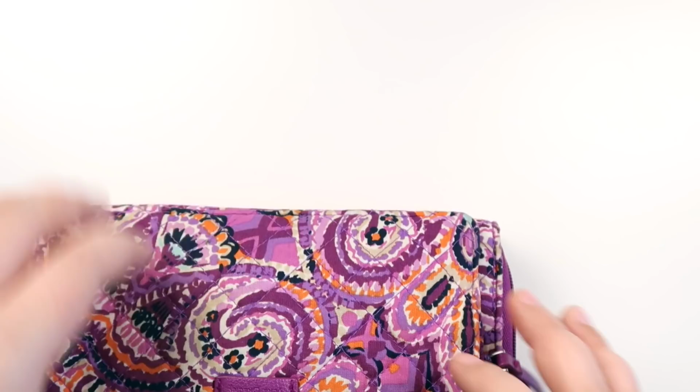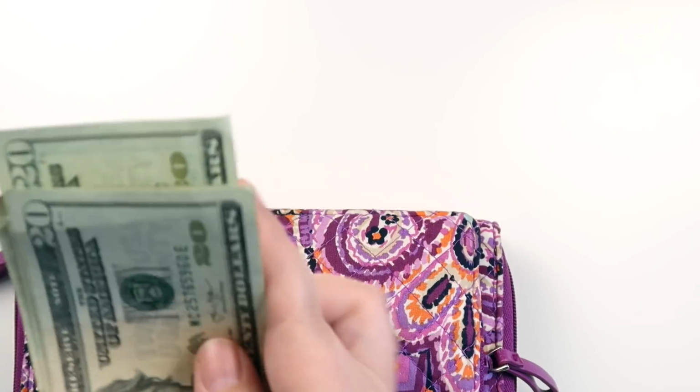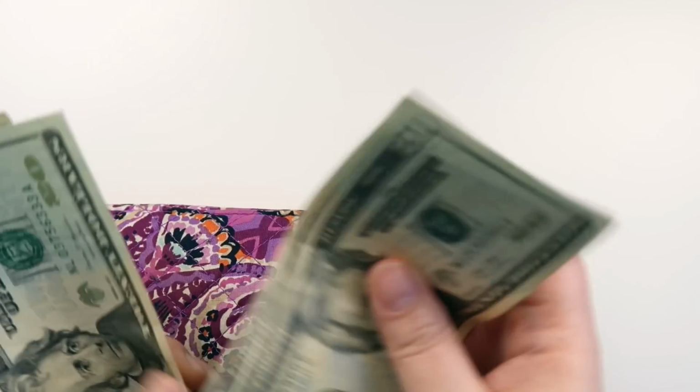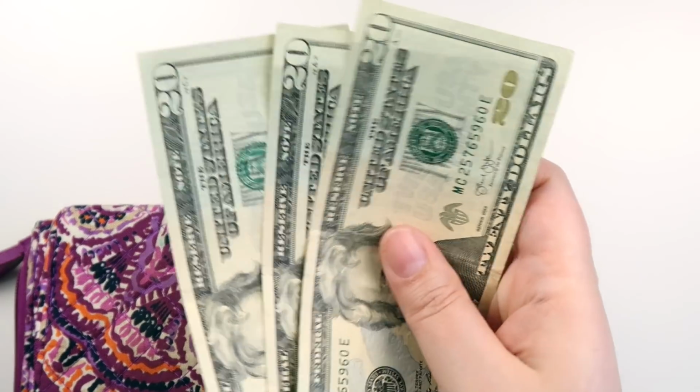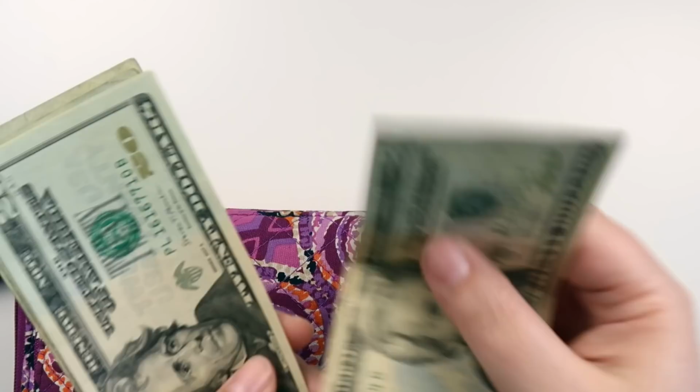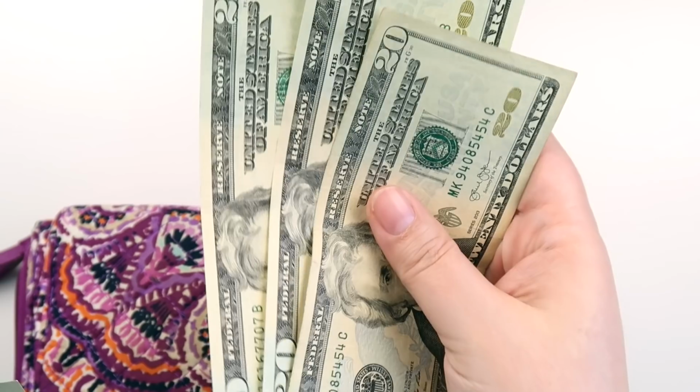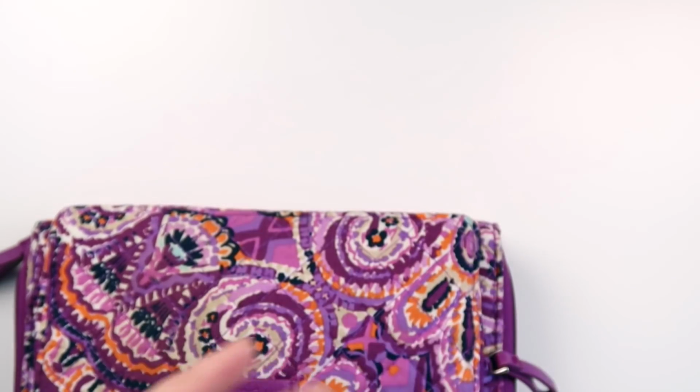I know that I need 65. So here, we're gonna do this. Let's do pocket money first, actually. So 20, 40, and 60 is for Andrew. So I'll just give that to him. And then 20, 40, and 60 is for me. And I will put that in my purse.